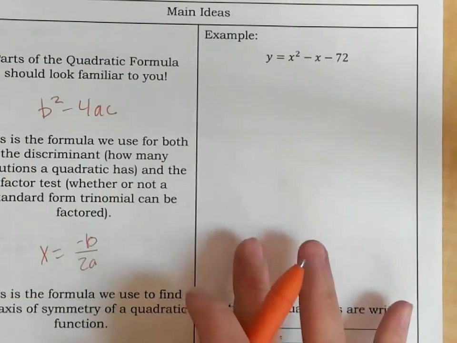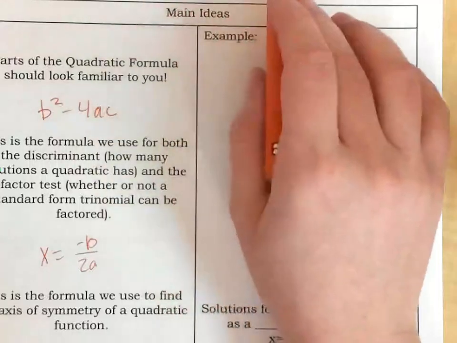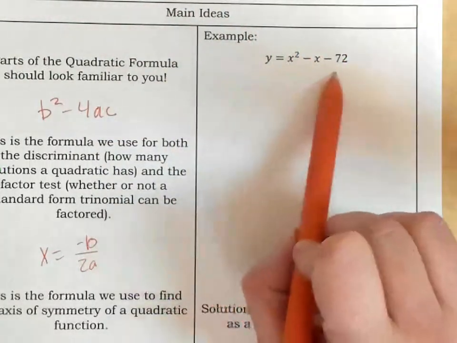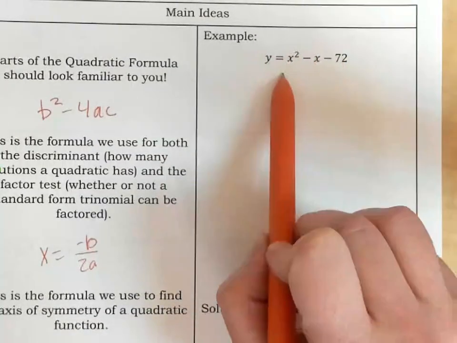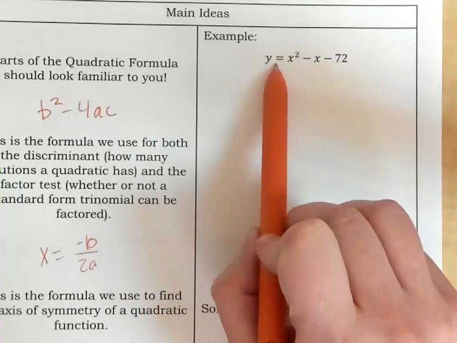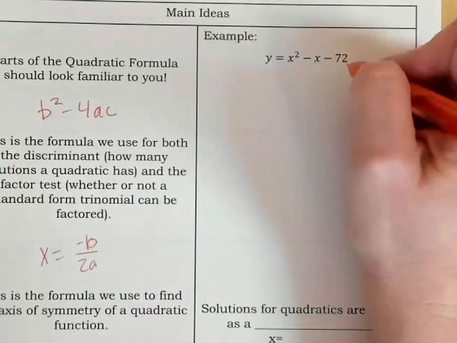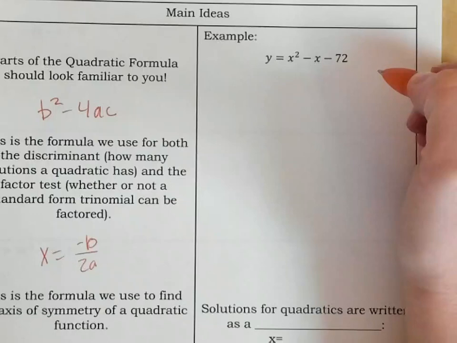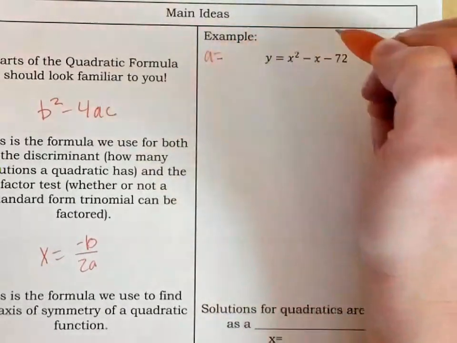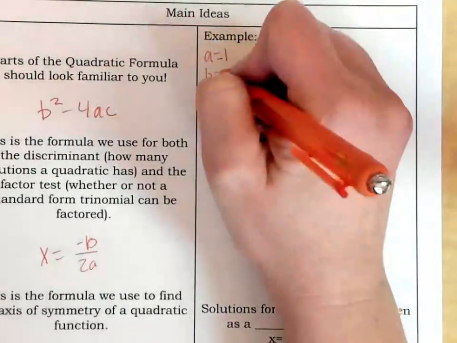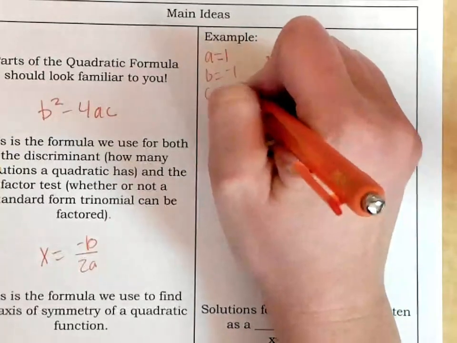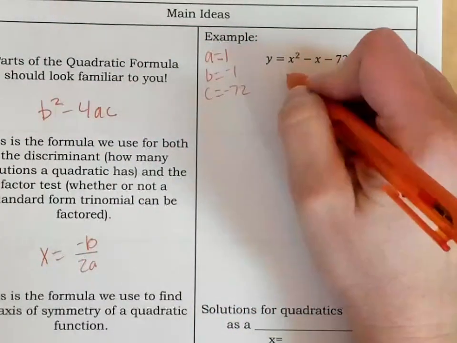So in step 1, we want to simplify, rearrange, and remove our greatest common factors and make sure that it's in standard form, and that's exactly what we have here. Step 2 wants us to use the discriminant to find out how many solutions we're looking for. So here a is 1, b is negative 1, and c is negative 72. So we're going to plug those values in.